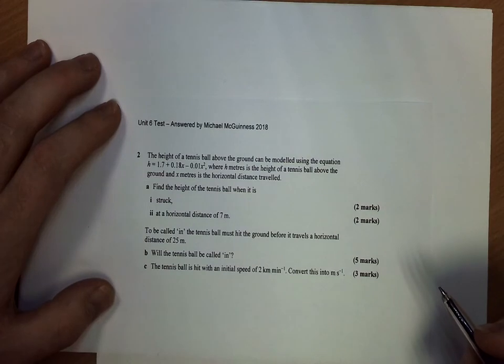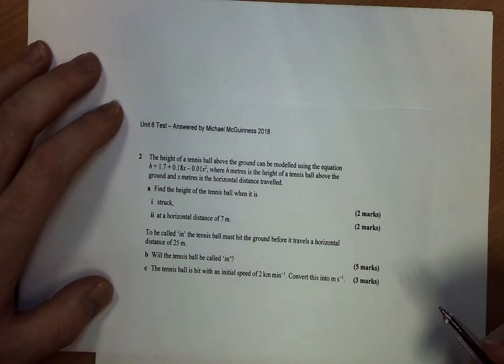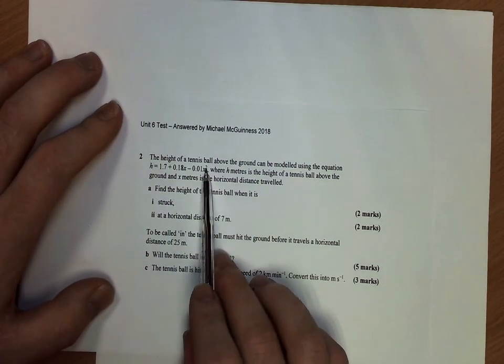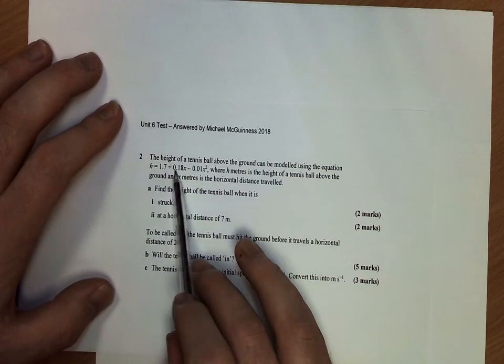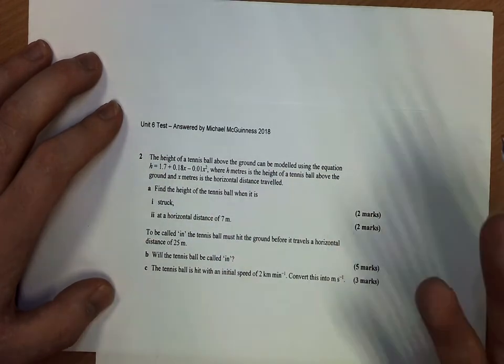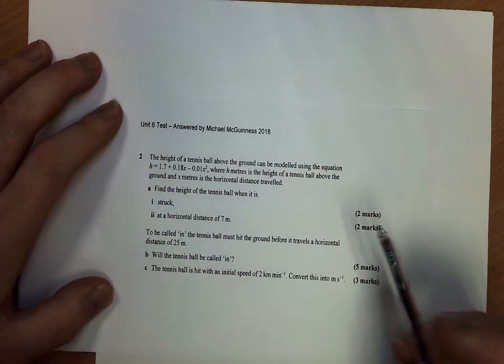This is the worked answers to the Unit 6 test, question 2. So immediately our eye is drawn to this equation. This is a negative quadratic, so it's making a U shape. That's just something I pick up immediately.